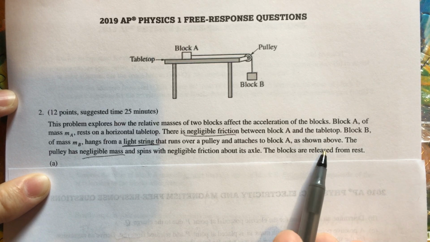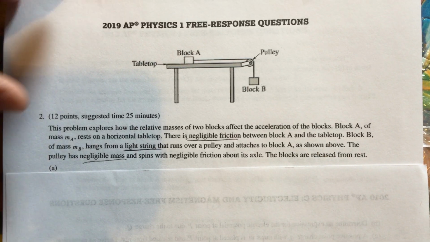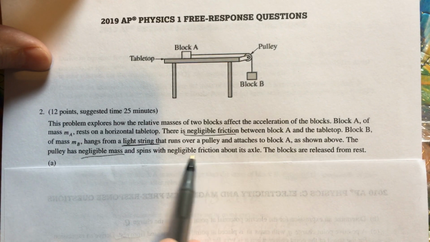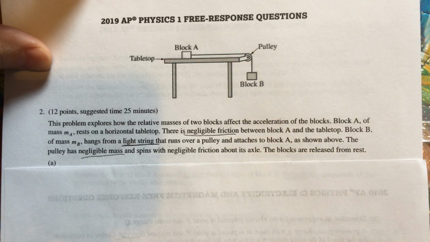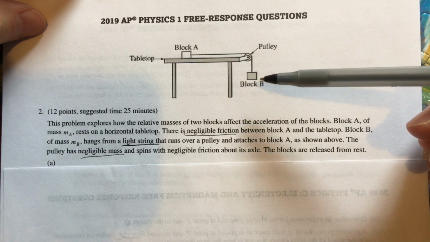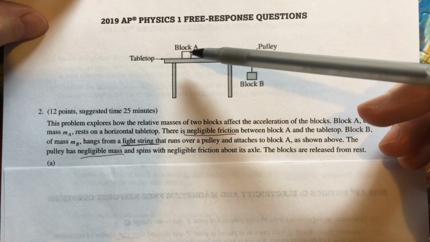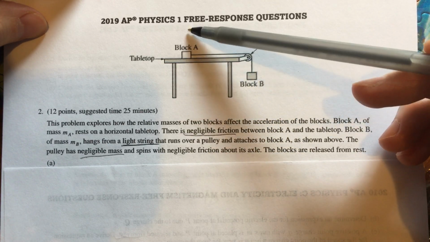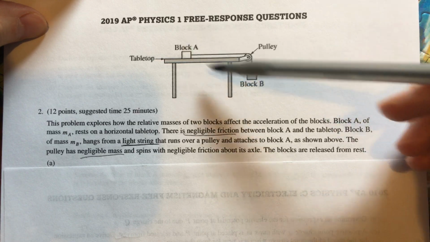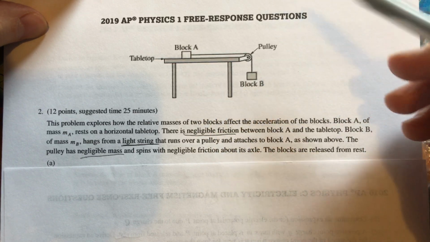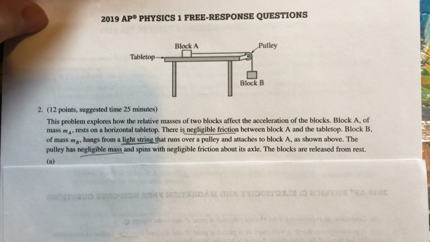Okay, and then the blocks are released from rest. Also, there's negligible friction about the axle of the pulley. So all we have to do is worry about the force of gravity pulling block B down. Looks like on block A, there's a normal force and force of gravity that are offsetting. So the only external unbalanced force is the force of gravity on block B.